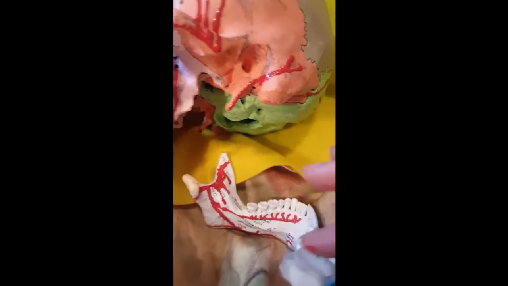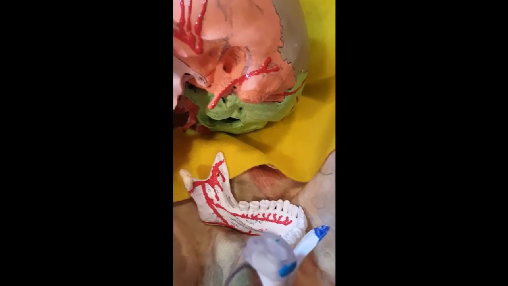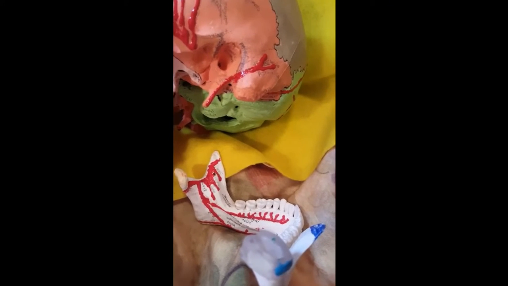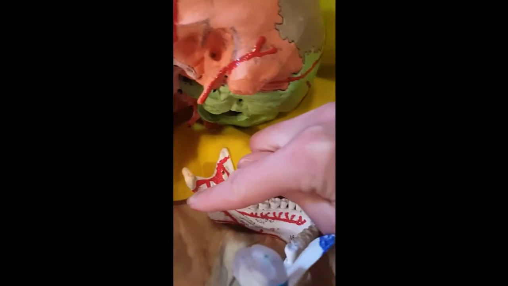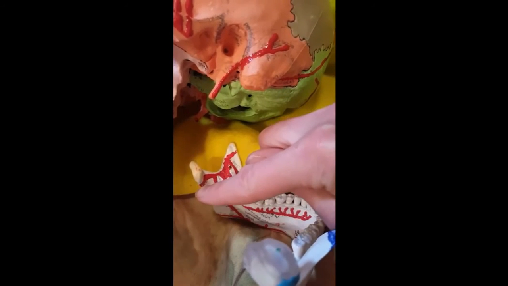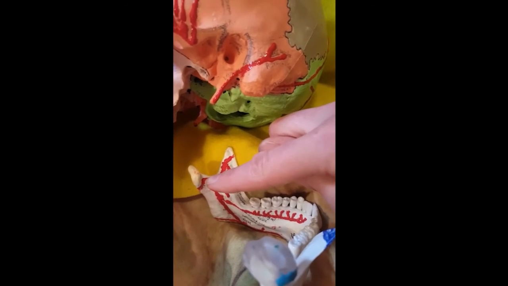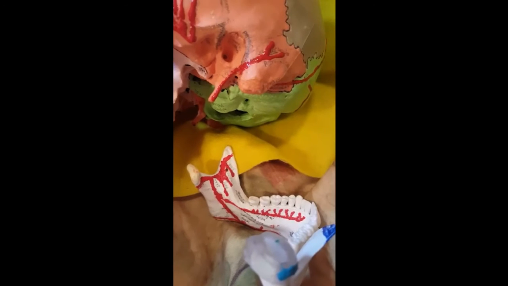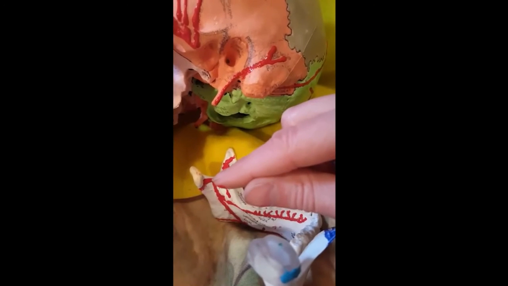Next, we're going to discuss the maxillary artery, which is one of the largest arteries that branches off of the external carotid artery. It runs right here, kind of along the neck of the condyle. It's going to be on the medial side, kind of right behind that, and it actually runs through the parotid gland.